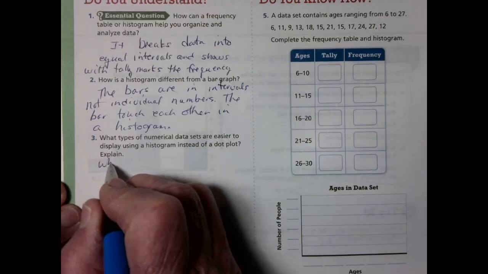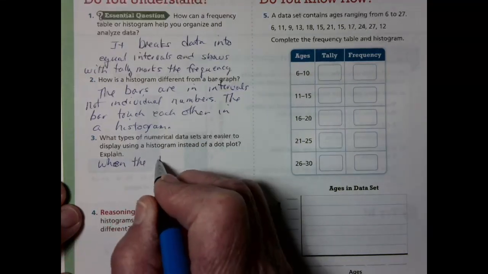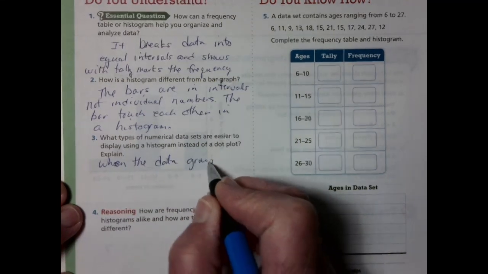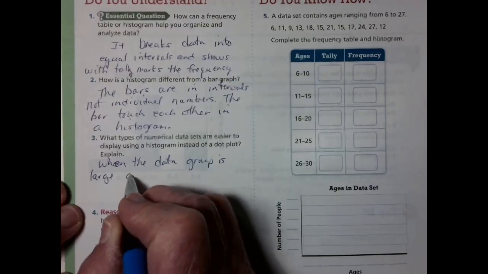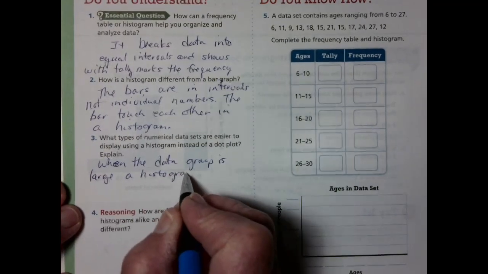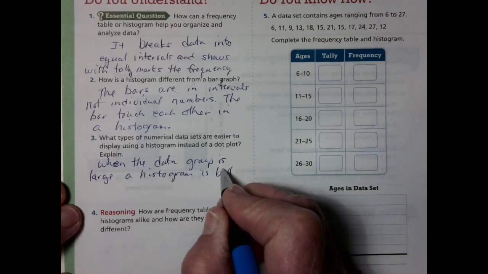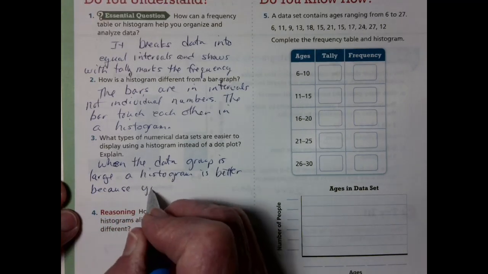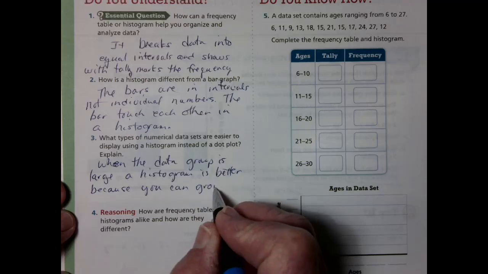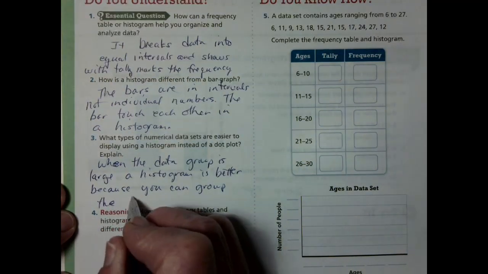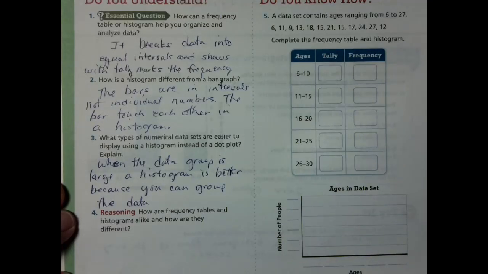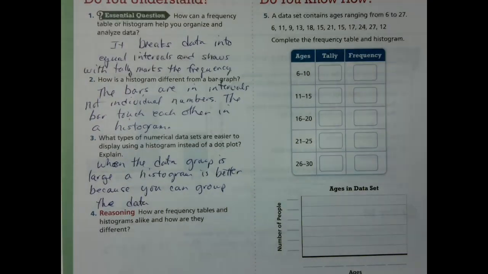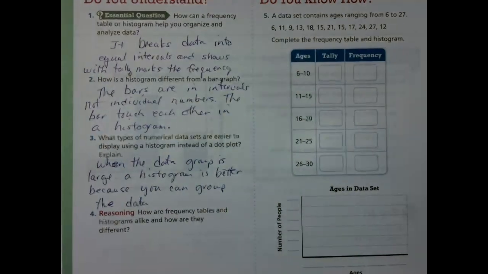So when the data group is large, a histogram is better because you can group the data. When the data group is very large, a histogram is better.